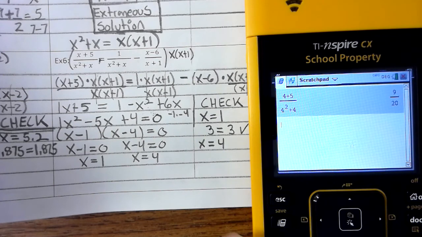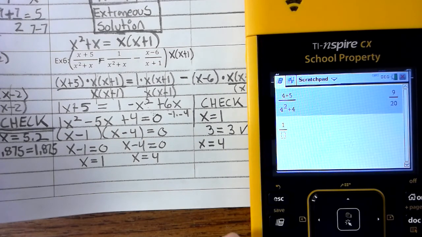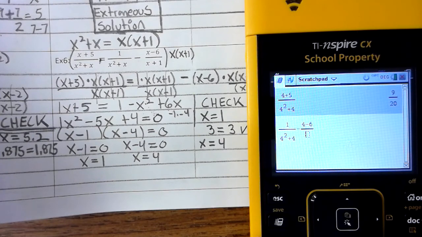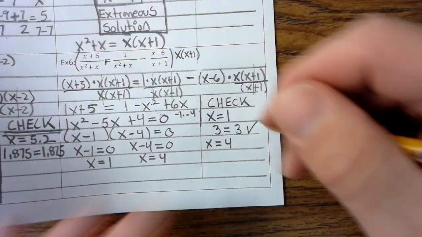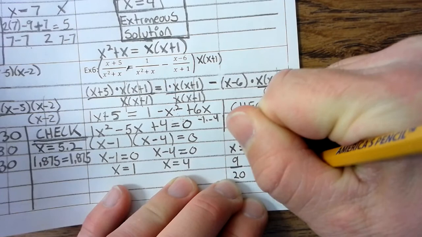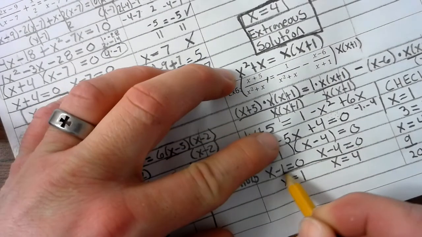Okay, and then control divide 1 divided by 4 squared plus 4 minus control divide 4 minus 6 divided by 4 plus 1. I know the anticipation is building. You're like, is it going to work? And it does. So they both check. So 9 divided by 20 equals 9 divided by 20. So they check. So they're both the solution.